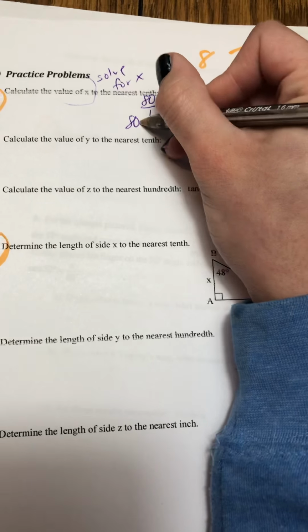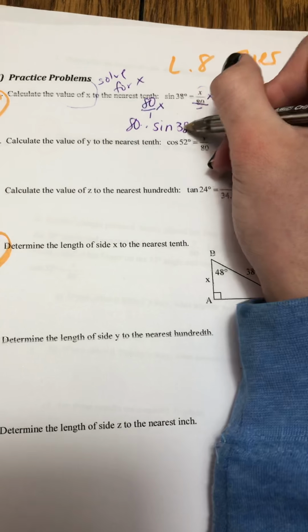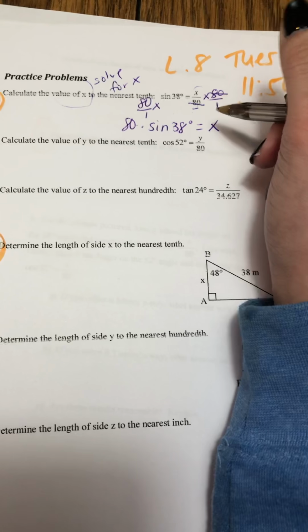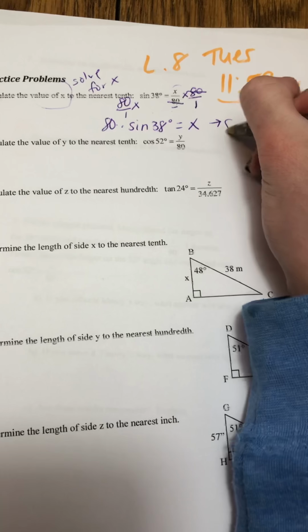And all I do is put this in the calculator. So I have sine of 38 degrees.